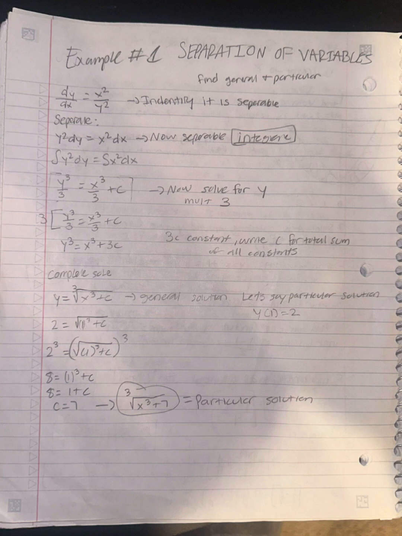So now that we have a separable equation, we want to solve for y so we can get the particular solution. For solving for y, we can multiply the equation by 3 to get rid of those denominators. So we get y cubed equals x cubed plus 3c. Now 3c is a constant, but we can write regular c for that because a constant will continuously change, so it is the total sum of all constants.